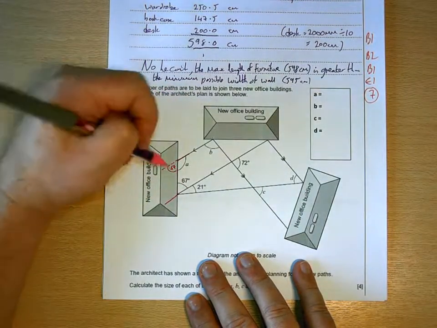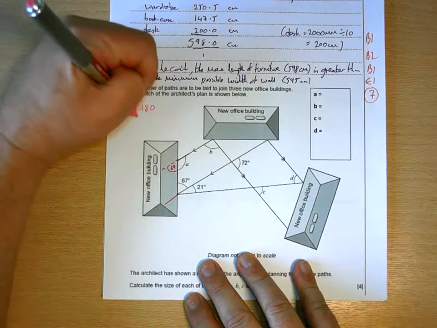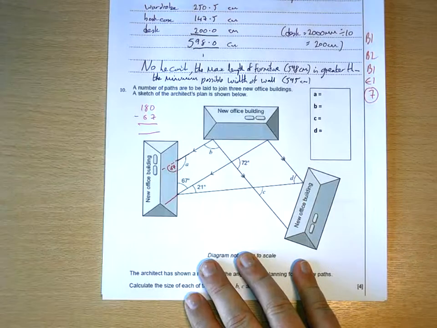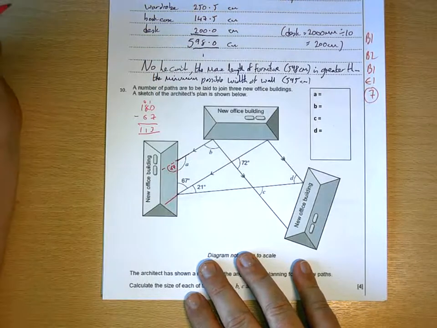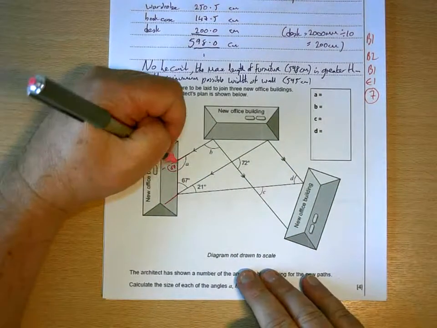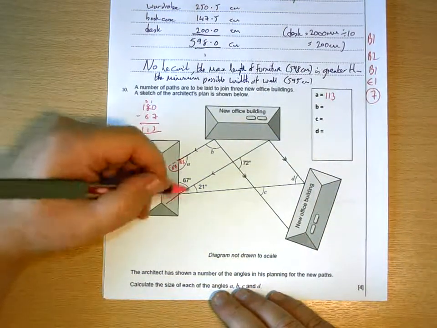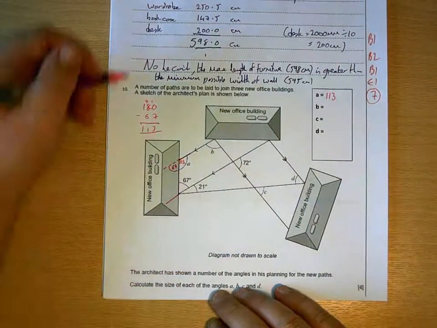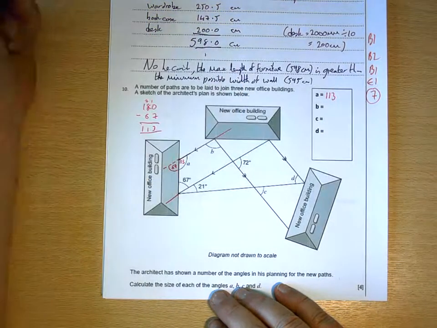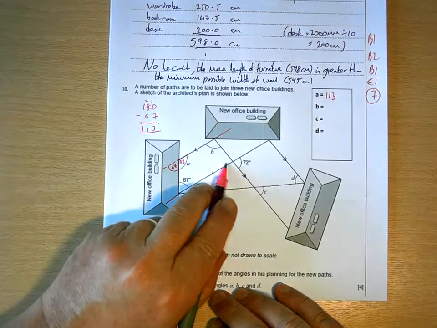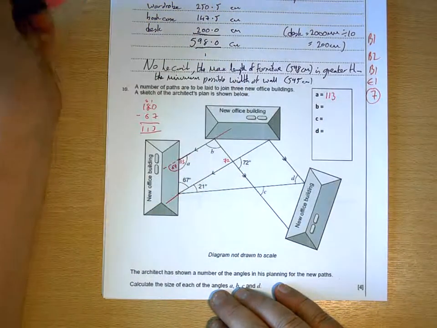Then I've got a straight line. So A is going to be 180 less 67. So that's going to be 113. So A is 113. So that's one pair of parallel lines. Then over here I've got another pair of parallel lines. I've also got an intersection there. So that angle there and the angle opposite it on the intersection are the same. So I know that that is 72.